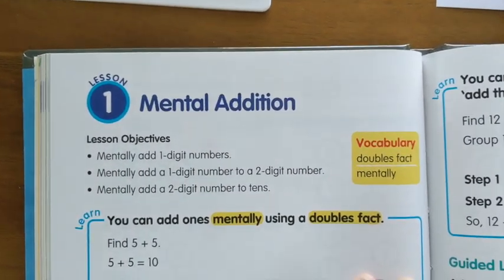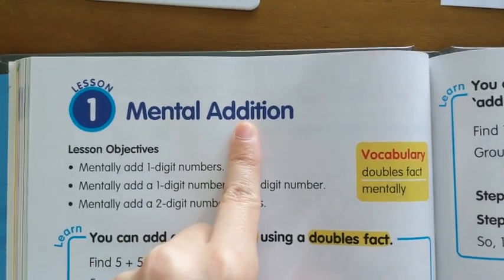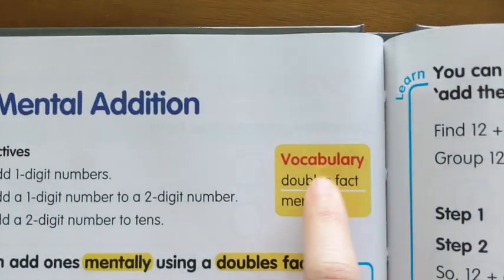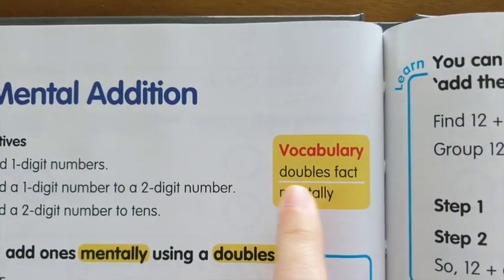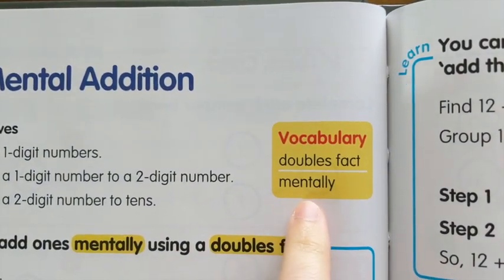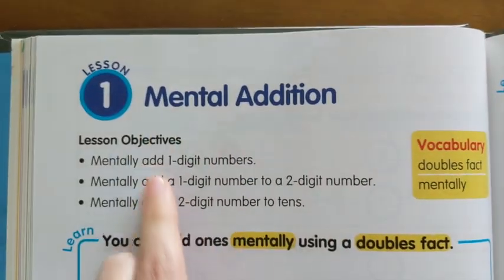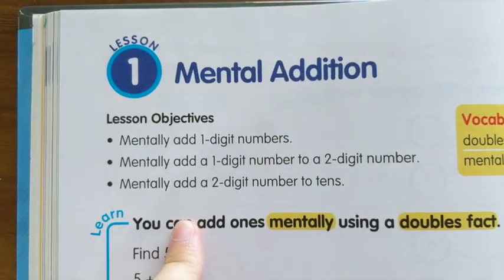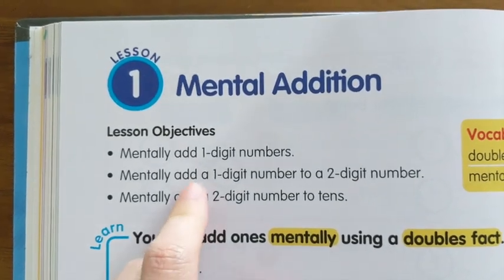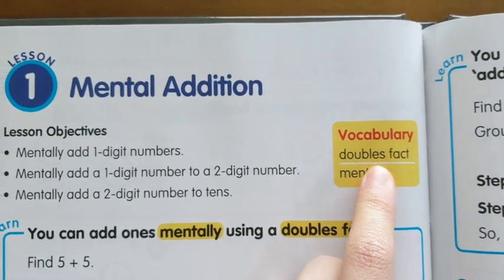Welcome to Chapter 14. Today we are going to try mental addition. Here are the vocabulary words: doubles fact and mentally. Mentally means done in your head. So we will be adding mentally, adding in your head. There are 3 ways we can do this. One way I'm going to show you is to add 1-digit numbers using doubles facts.